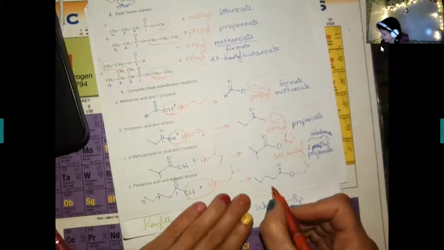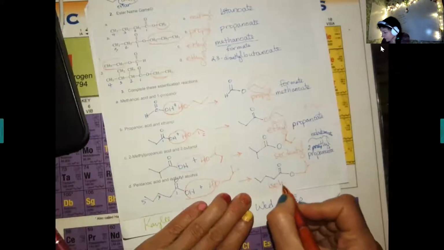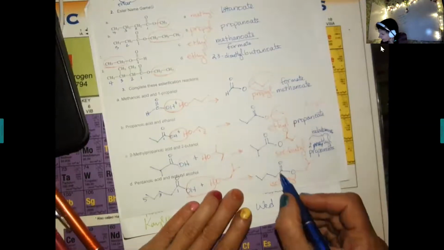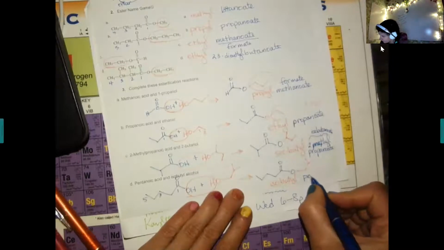So this is isobutyl. We named the orange. I'm just putting it in orange today to help you differentiate that side. The colors are helpful. So the isobutyl is the side other than the oxygen, over on the other side of the oxygen. It doesn't matter if you drew the mirror image of this or not. And then this is pentanoate.